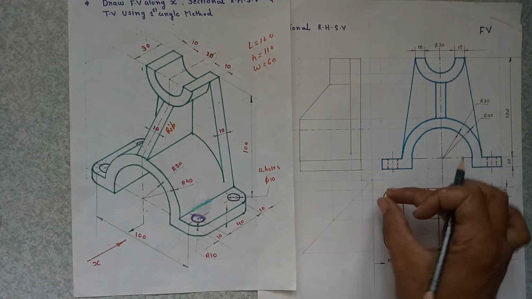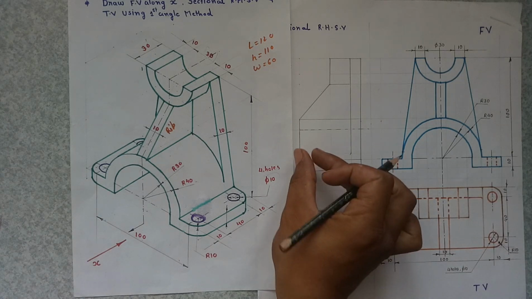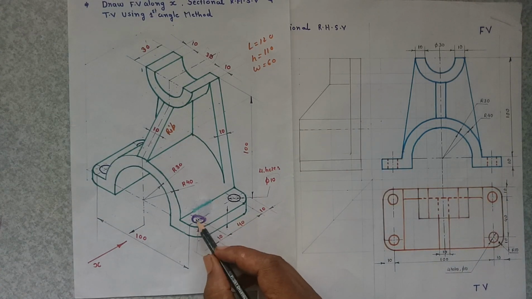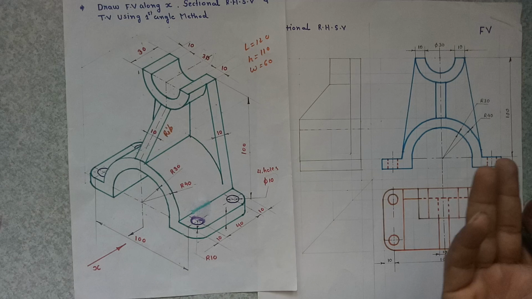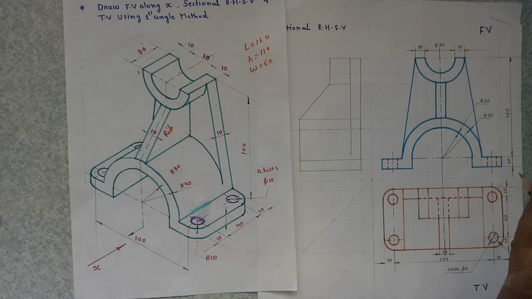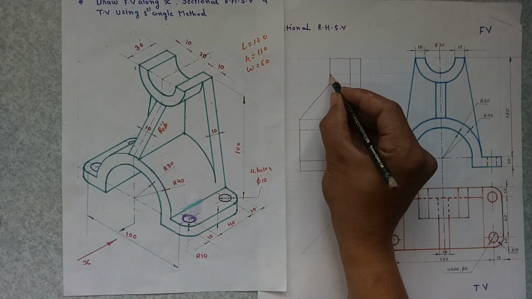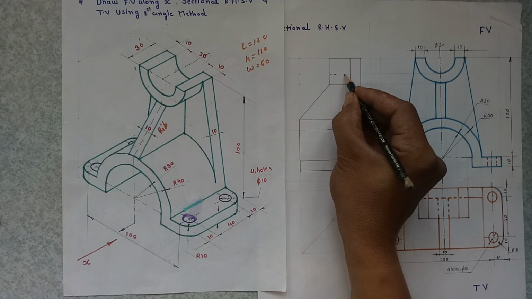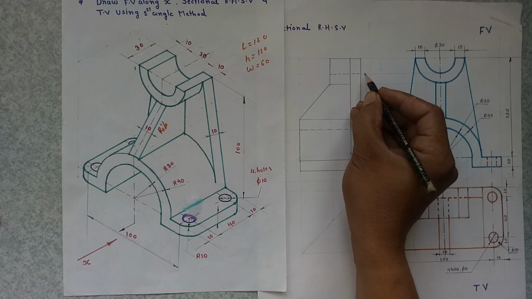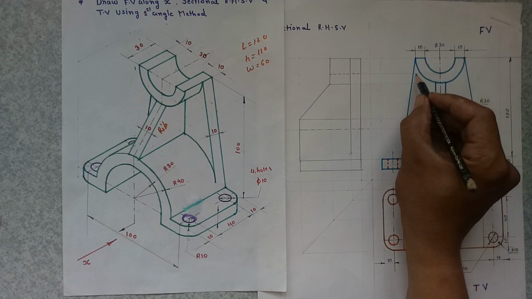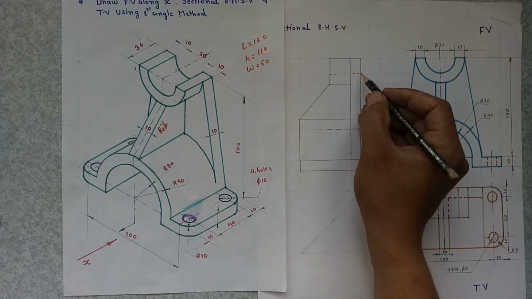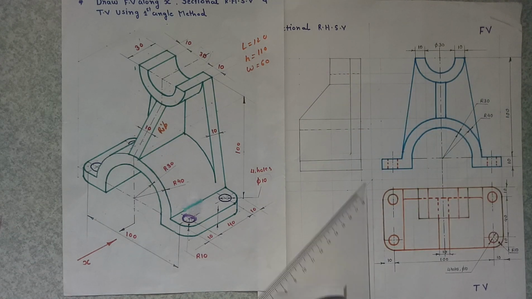And if we project these circles in the right hand side view, it is going to be hidden, but we are going to take the section, and in the section view we are not showing the hidden outlines. So now let us convert. Before converting, let us discuss that this circle is going to be hidden. Now convert this right hand side view into the sectional right hand side view.